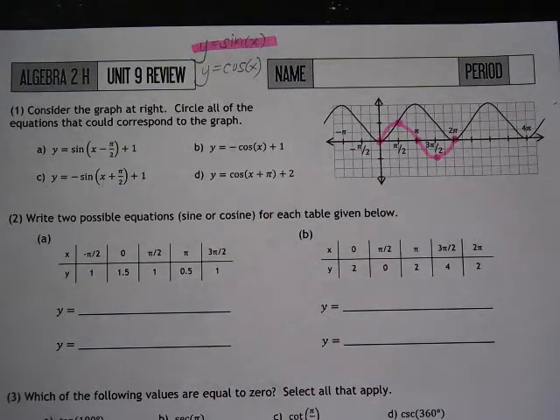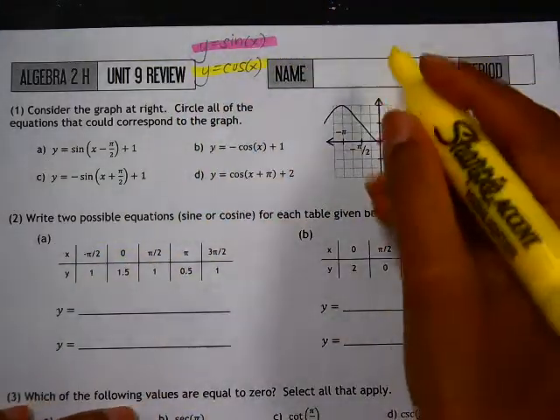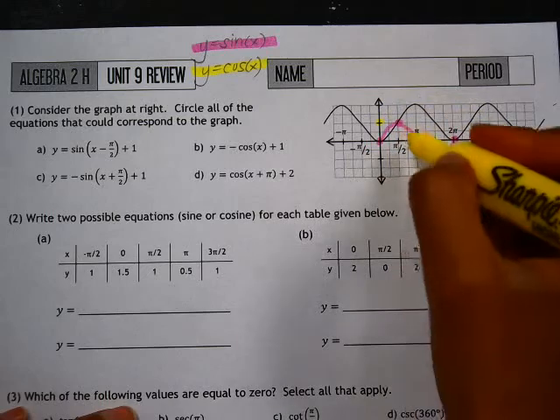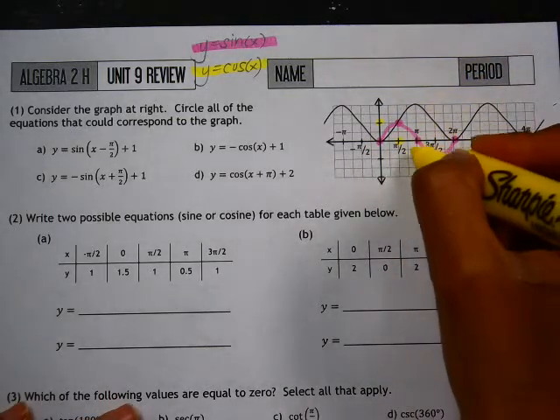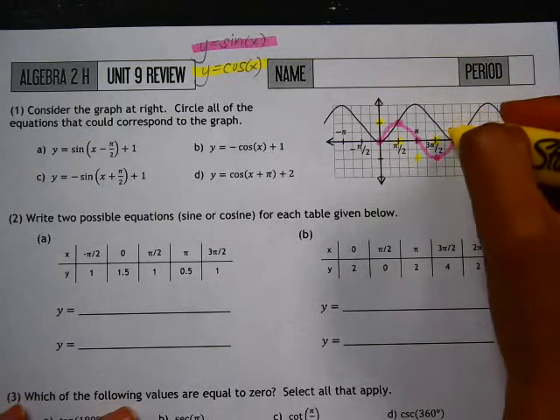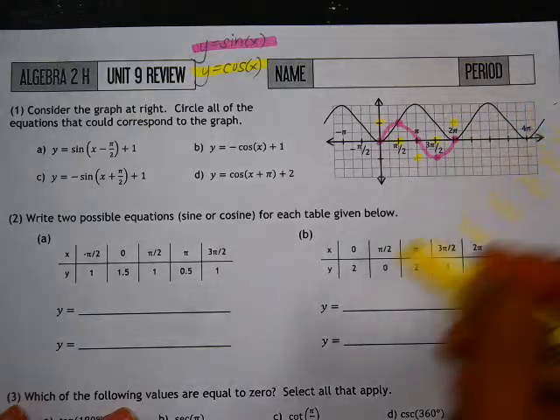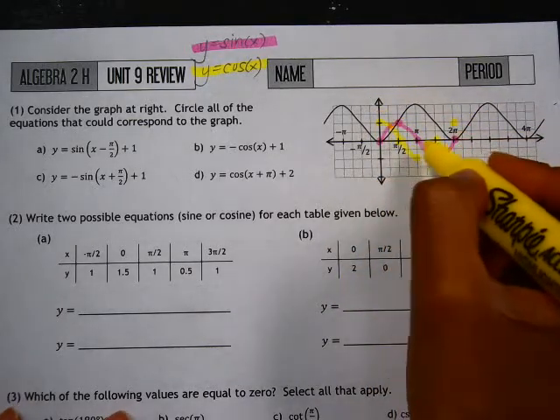Cosine of x, if you have cosine of 0, you're at 1. Cosine of pi over 2, you're at 0. Cosine of pi, you're at negative 1. Cosine of 3 pi over 2, you're at 0. And back at 2 pi, you're at cosine equals 1. So the cosine curve is going to look like this.